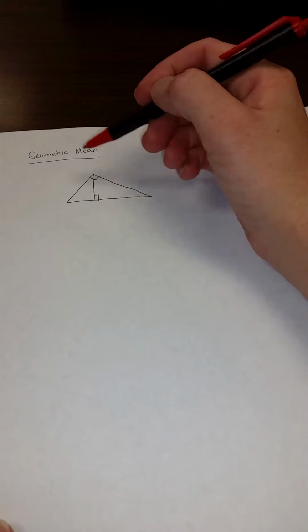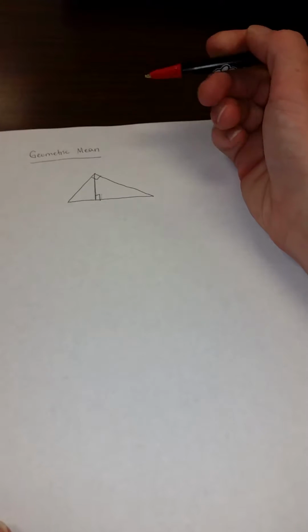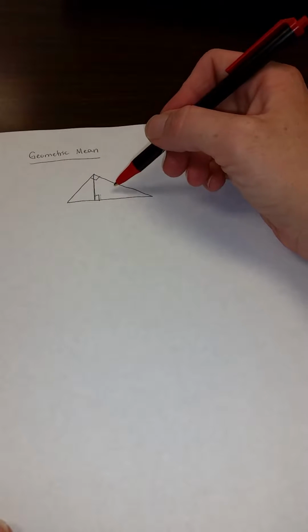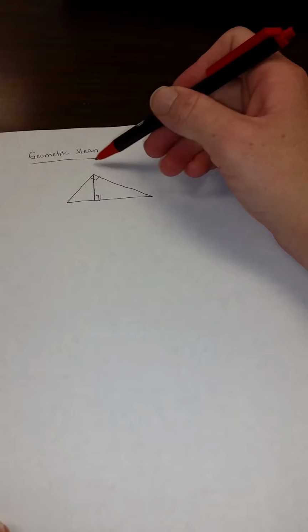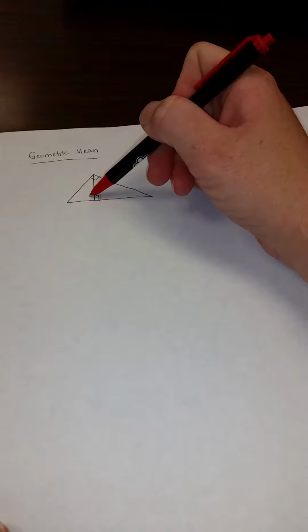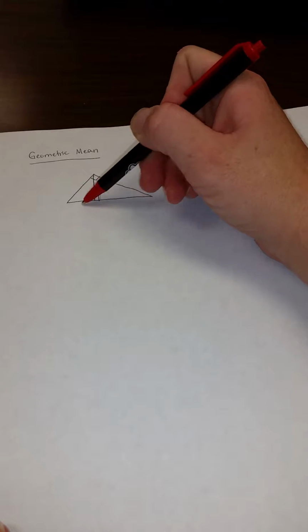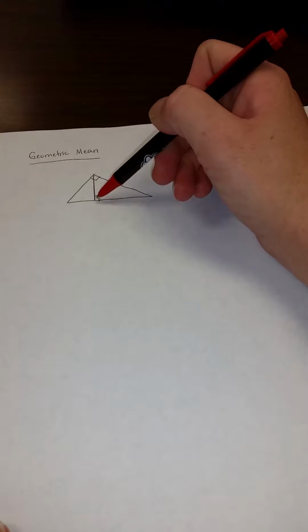So you've got your right triangle, and then you just drew a perpendicular segment there. What you actually have in this picture is 3 right triangles. You have the big right triangle that we just drew. You have this small right triangle here, because if that's 90, then this angle is also 90. And you have this medium right triangle.